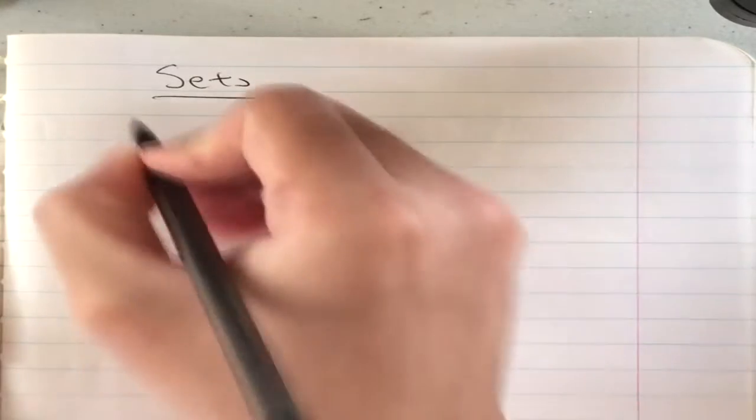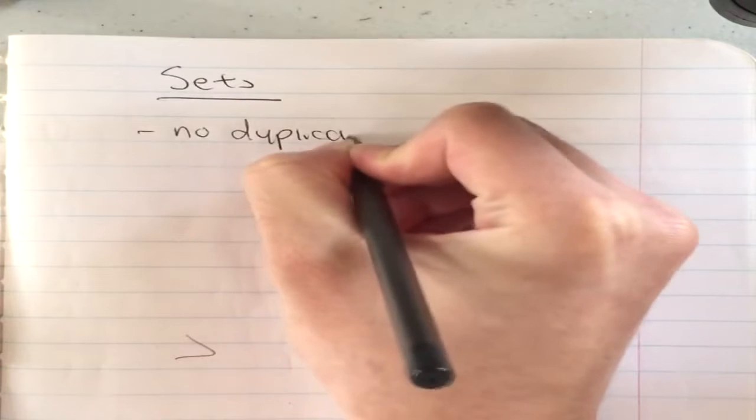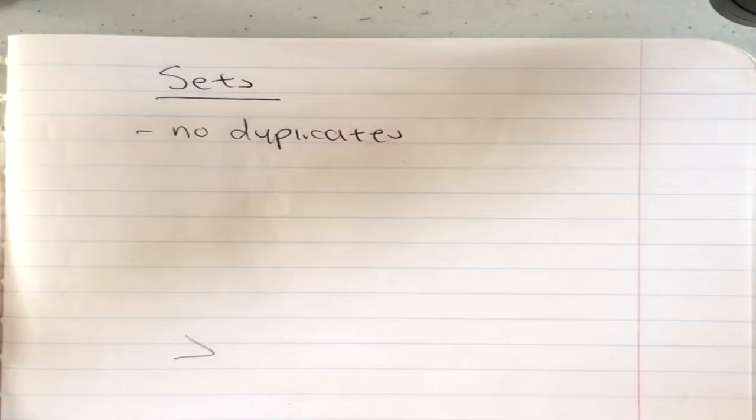Okay, so what is a set? Basically, sets are pretty much the same thing as they are in math. There are no duplicates, and that's a good thing about sets. One thing about mathematics is that sets are unchanging.